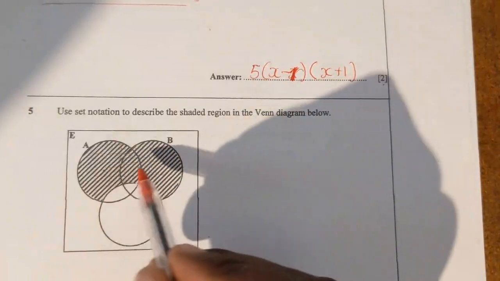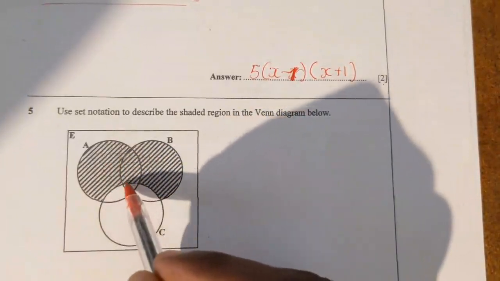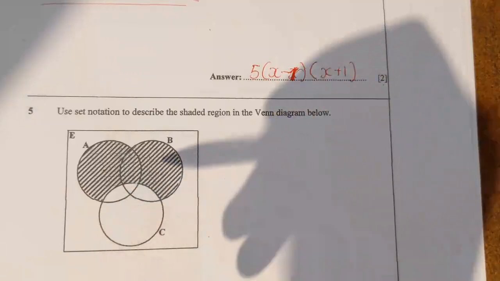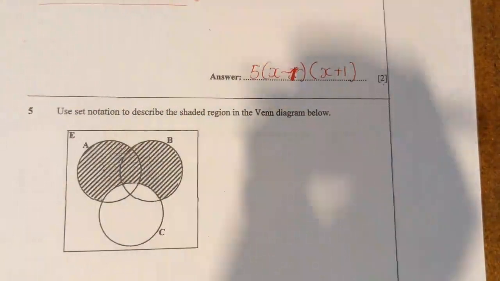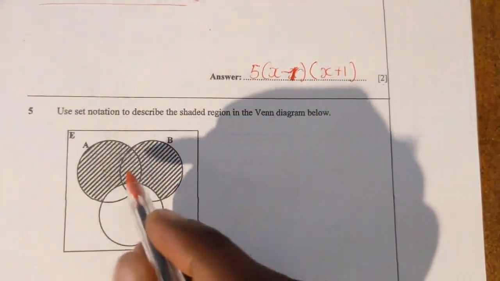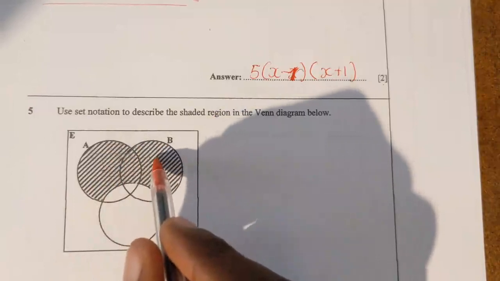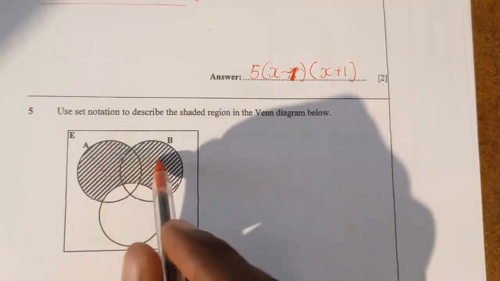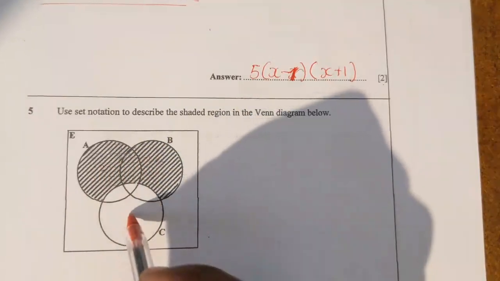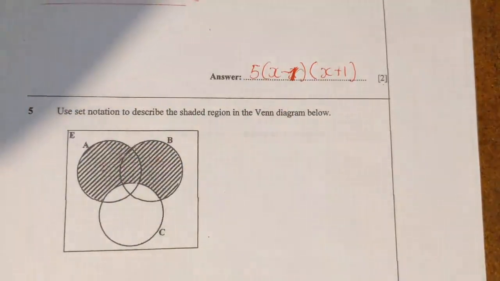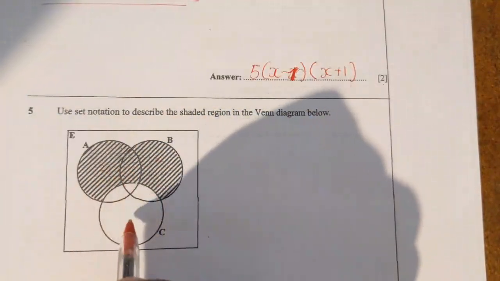So here they are saying that this part is shaded and this part is shaded, but this is not shaded. They want you to describe this. So this is what is shaded and this is shaded, meaning that it is a union of these, and the complement of C. A union of these two and the complement of this.